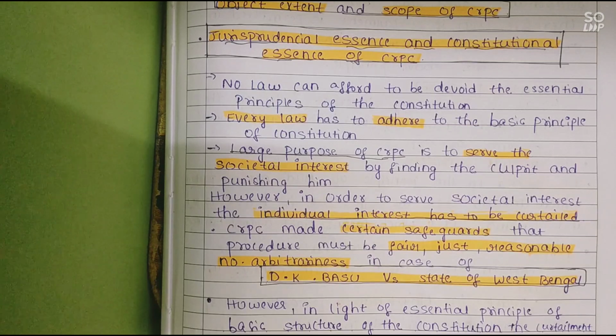In this video, we will discuss the object, extent and scope of CrPC. So guys, why do we have to study CrPC for the judiciary? What is the importance of CrPC?